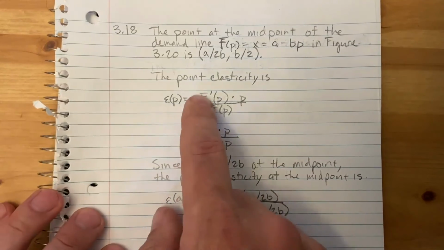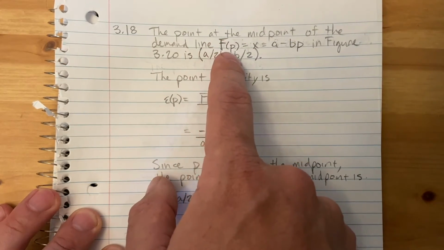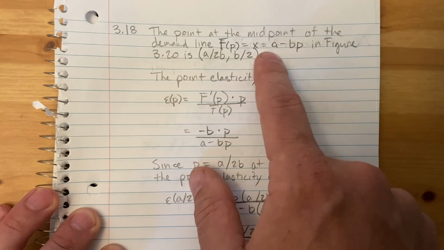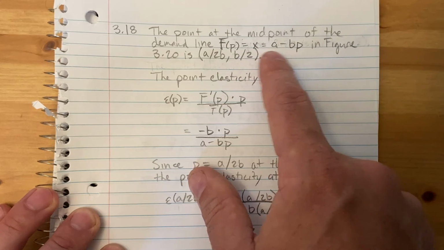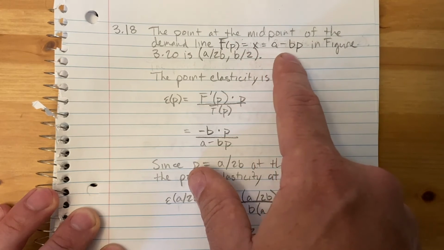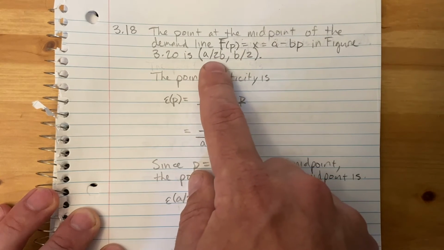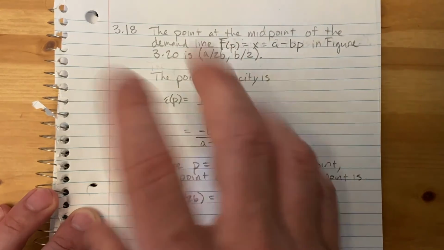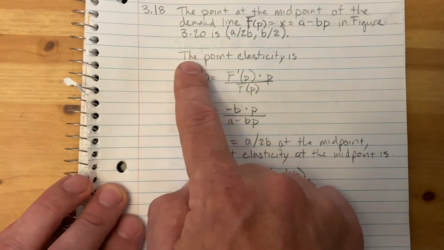All right, so the point at the midpoint of the demand line, capital F of P equals X. So here's the demand line that we just saw. So this function equals A minus B times P. There's the midpoint, right? There's the P value, there's the X value. We don't really need the X value, but I went ahead and made the point explicit anyway.